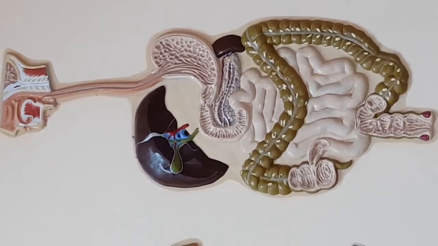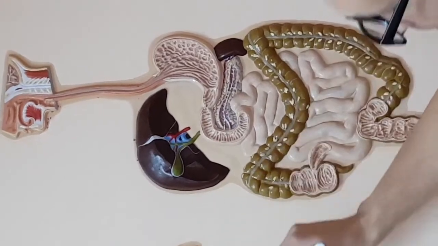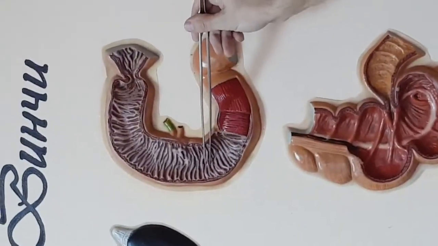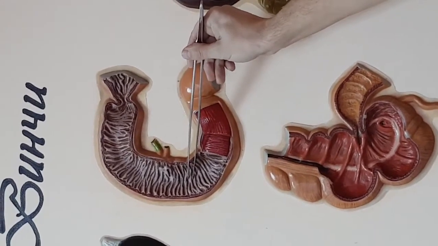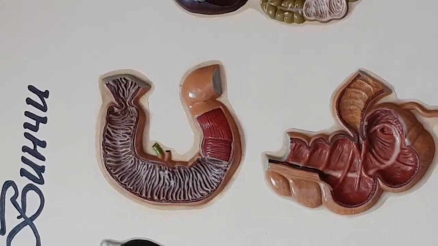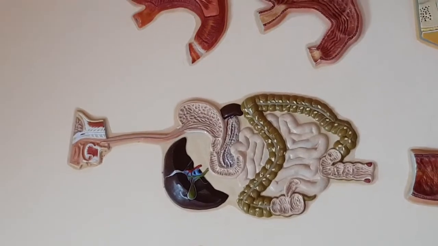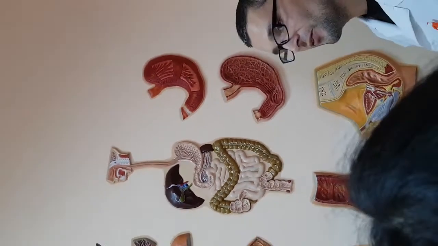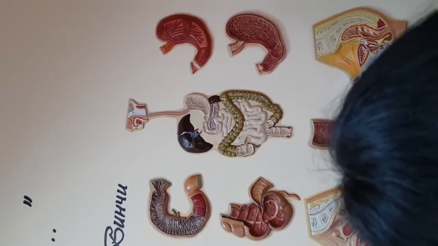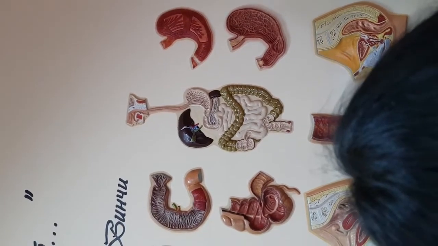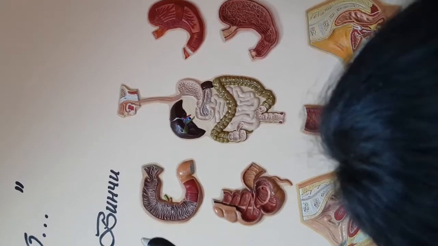A specific feature of the small intestine is the presence of transverse folds, plicae circulares. And why plicae circulares here, but not plicae longitudinales like here? To stop this food, to prevent very fast flowing of this food, for digestion and for absorption. Understood this?